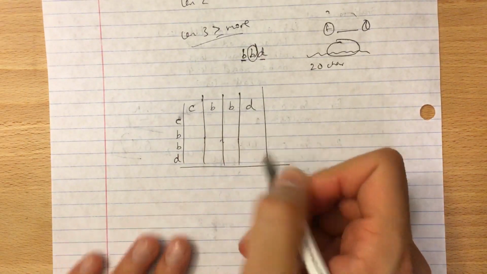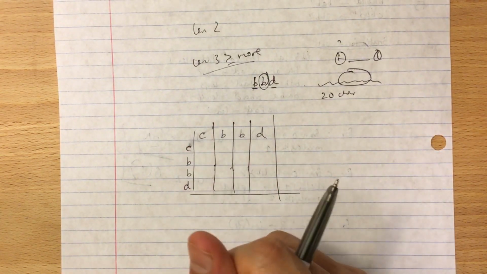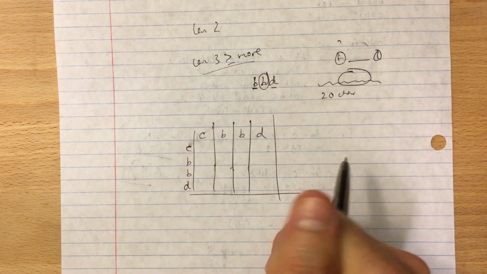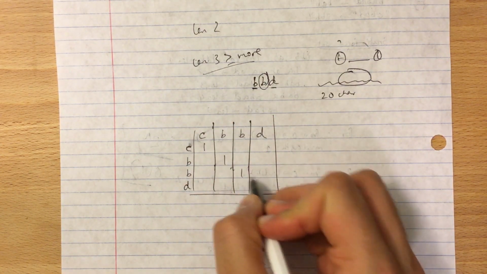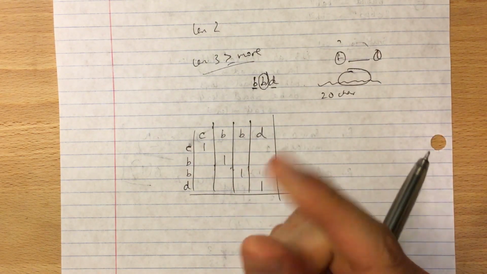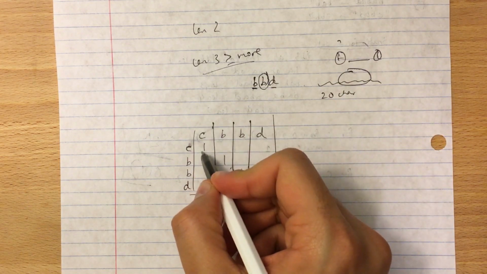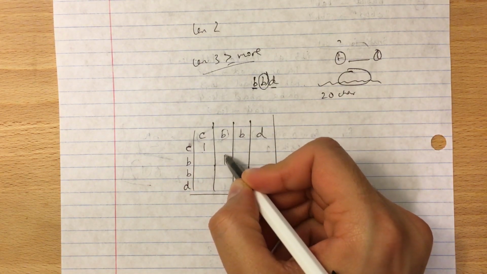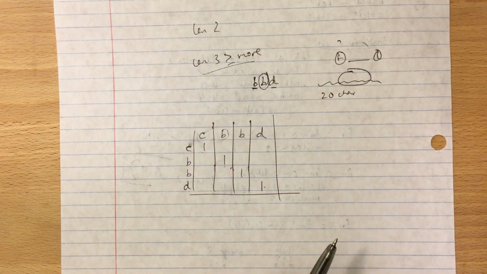So first we construct an n by n matrix here, and then we fill it. First we do characters of length 1, so that's pretty trivial. We fill all the diagonals with true because each single character is always going to be a palindrome. So C is going to be a palindrome, B is going to be a palindrome, B is going to be a palindrome, D is going to be a palindrome. So we fill that with ones.